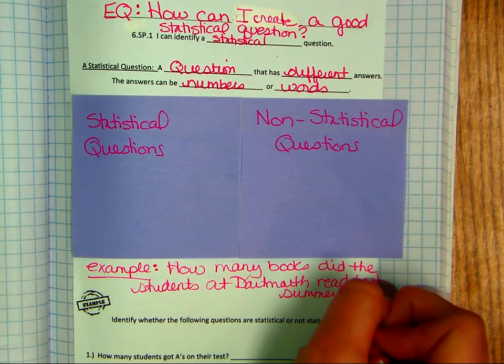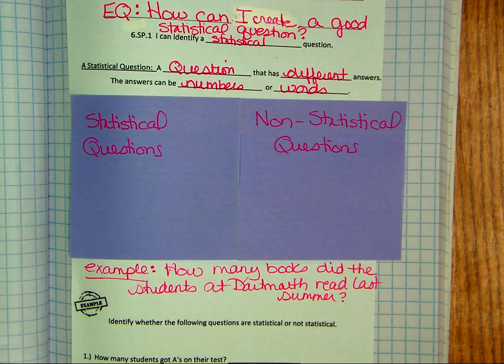Now, class, is that a statistical question or not a statistical question? It's statistical. It is a statistical question.